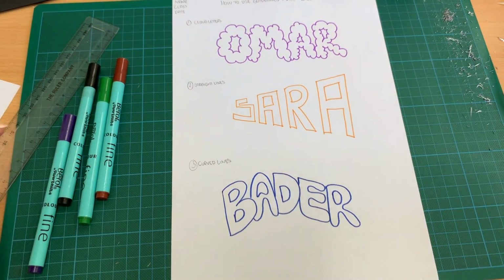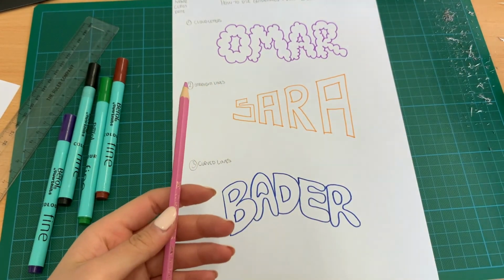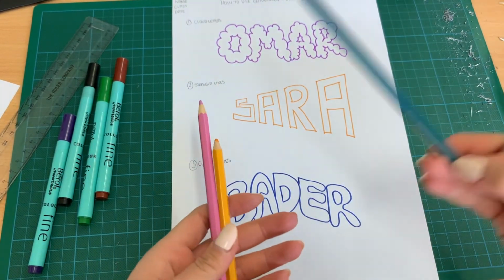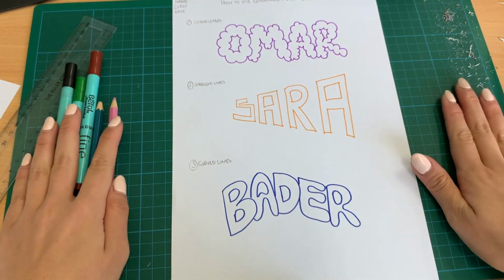Now you can go ahead and color in your work, add more patterns, whatever it is that you feel would enhance it. But you can see how easy it is for you to draw bubble letters very neatly while using guidelines.